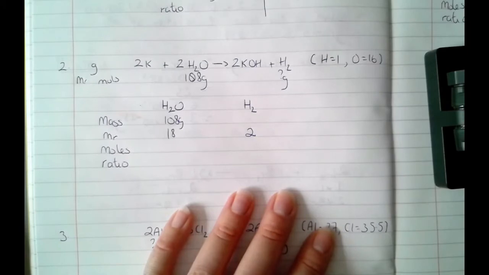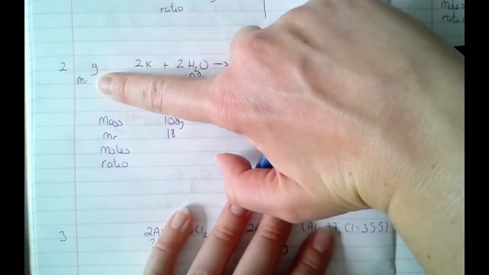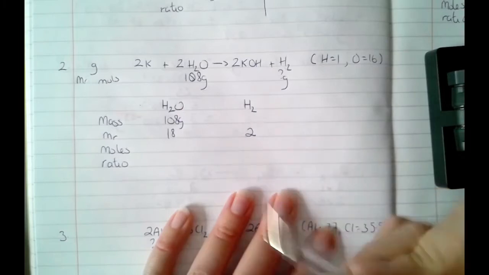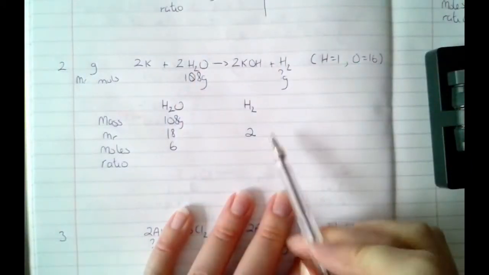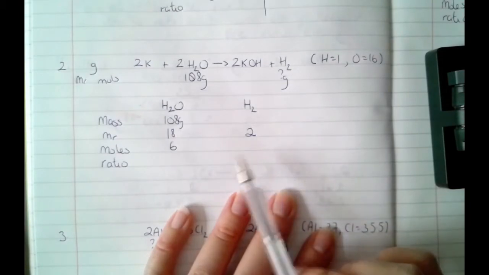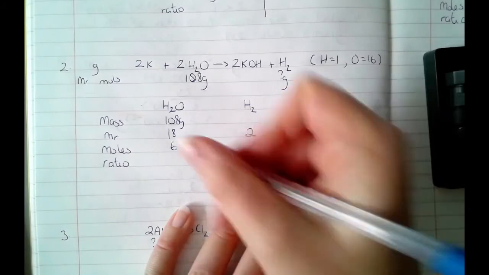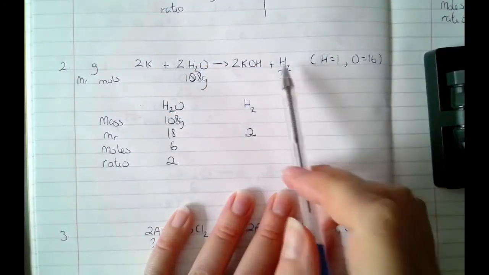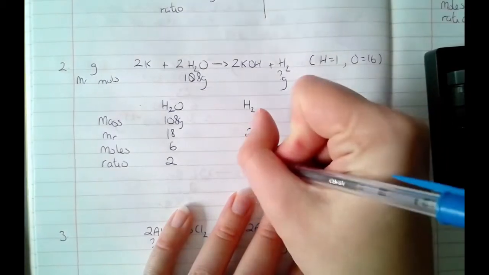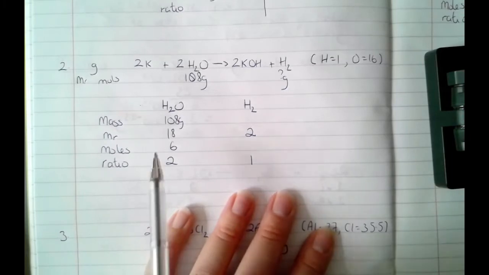In order to find my moles, again, I'm going to use my formula triangle, and it's going to be mass divided by formula mass. So it's going to be 108 divided by 18, and that gives me 6. Again, for hydrogen, I can't do that because I don't have mass, so I'm going to have to use my ratio. The ratio, I take the big number in front of H2O, that is a 2. For hydrogen, I take the big number. You'll see that there's nothing there, and when there's nothing there, you just write 1. I've now got a 2:1 ratio.